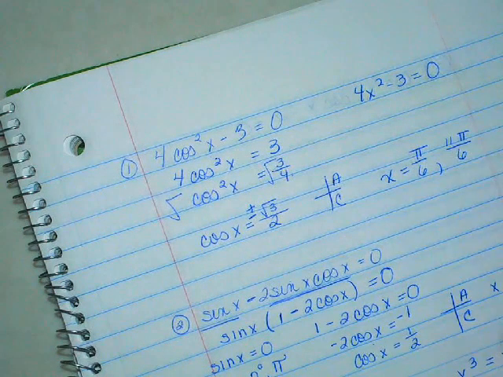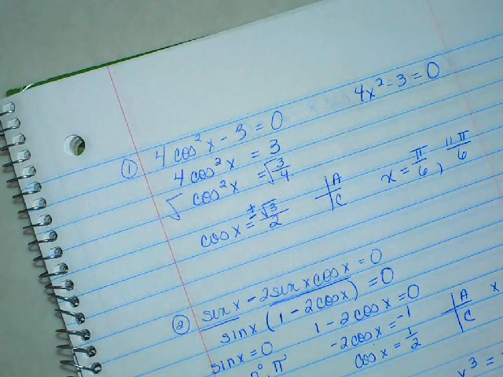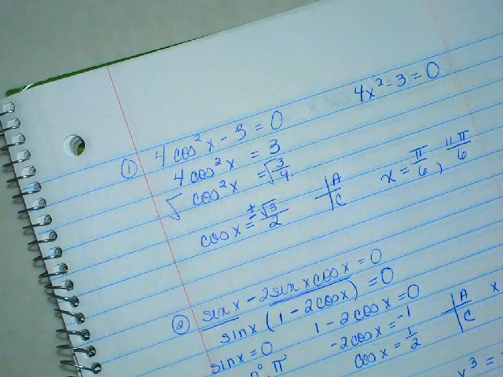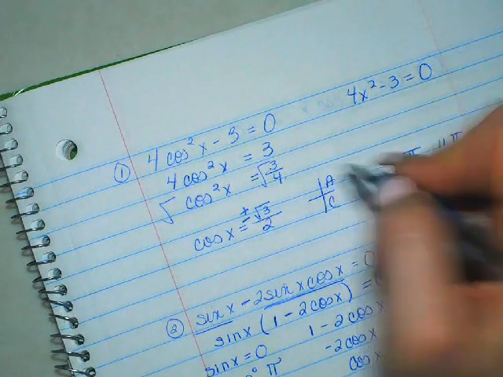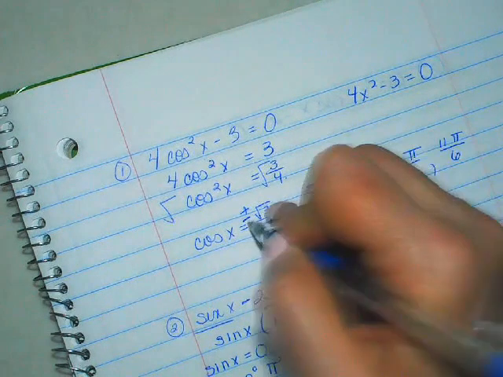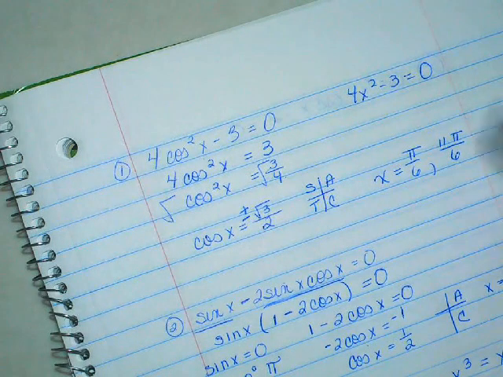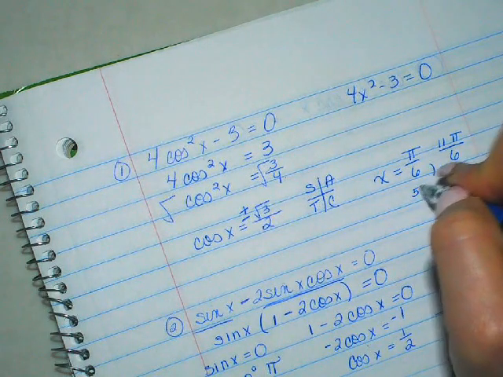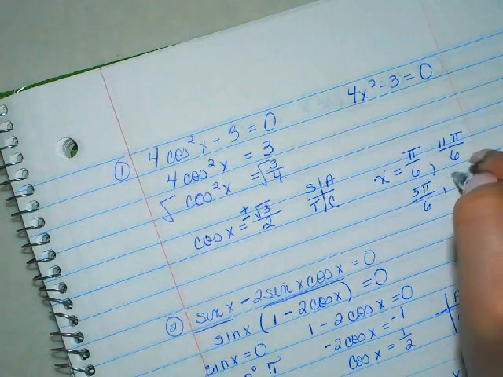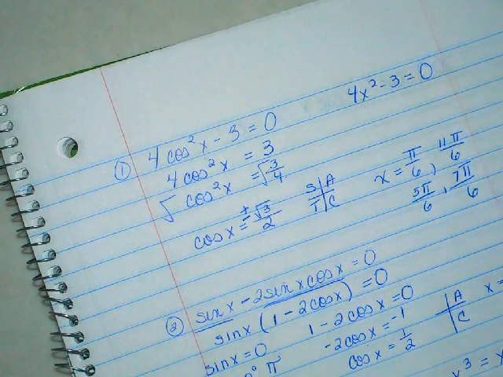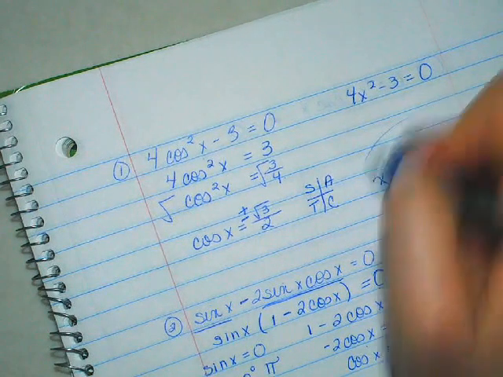Okay, so these are the positive answers. We need the negative answers also. Oh my goodness, this is because I'm only on 1 cup of coffee so far. So not only is it here and here, but it's here and here also. We need the negative. So it's going to be also, let's add 5 pi over 6 and 7 pi over 6. I am so sorry.